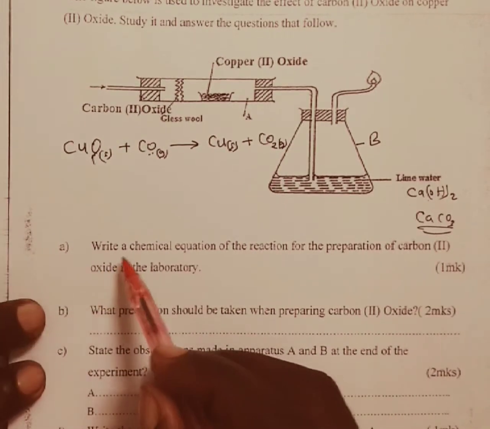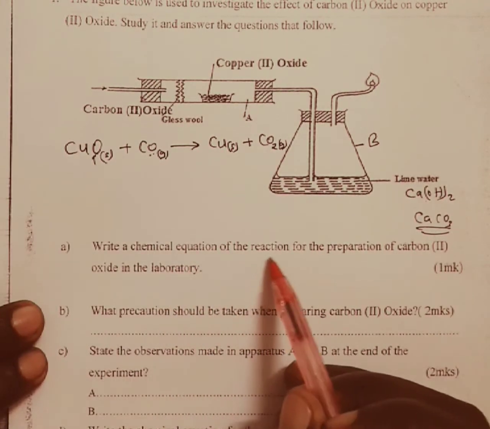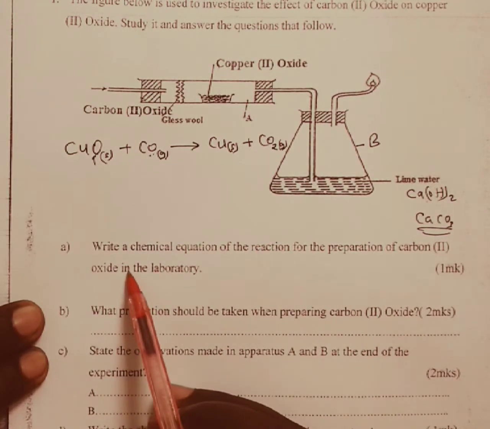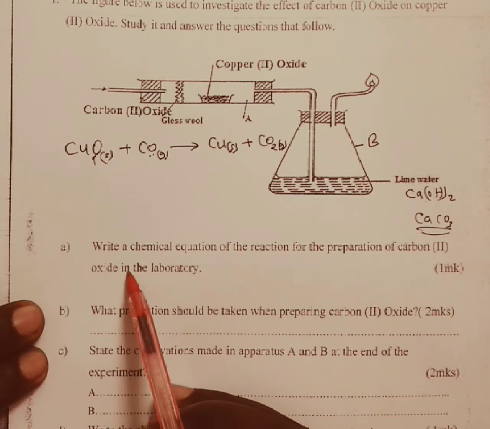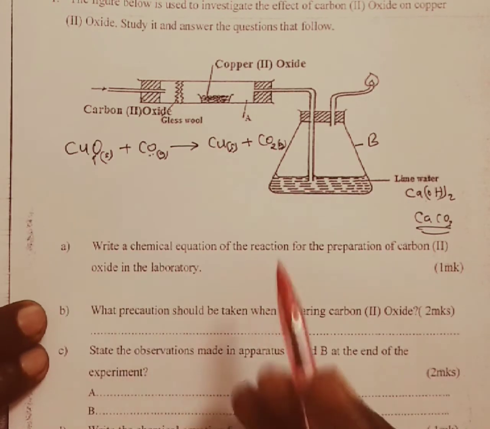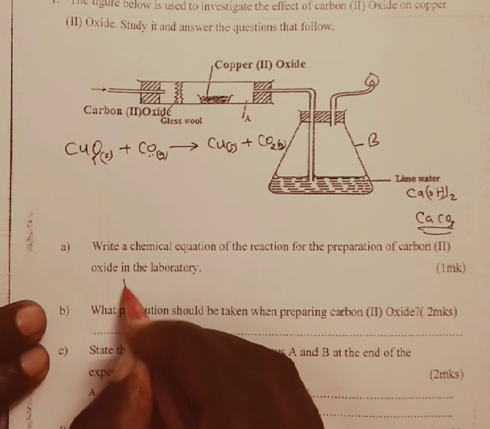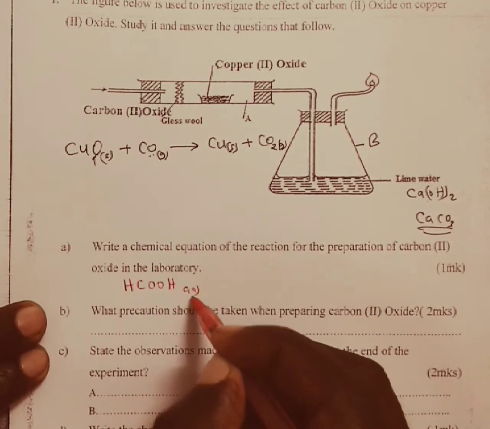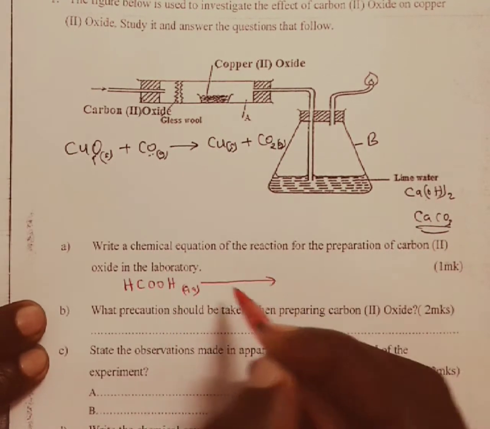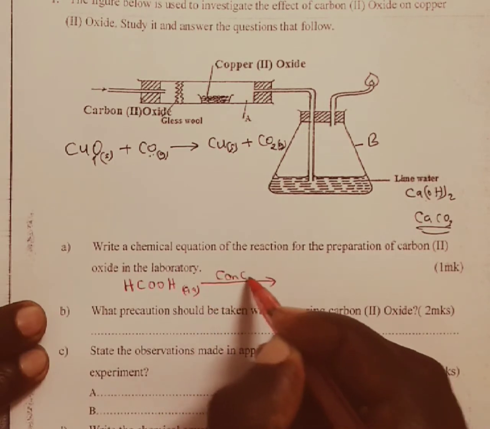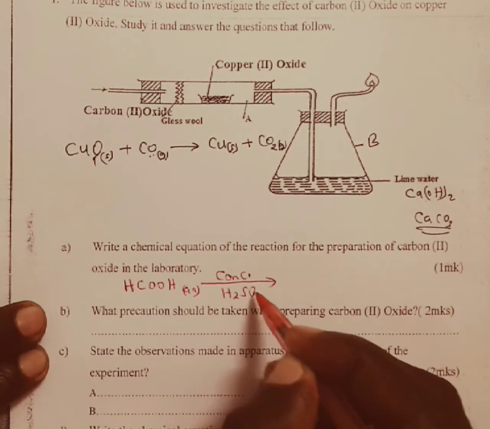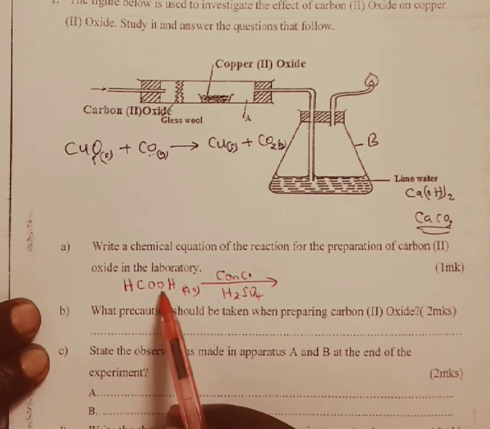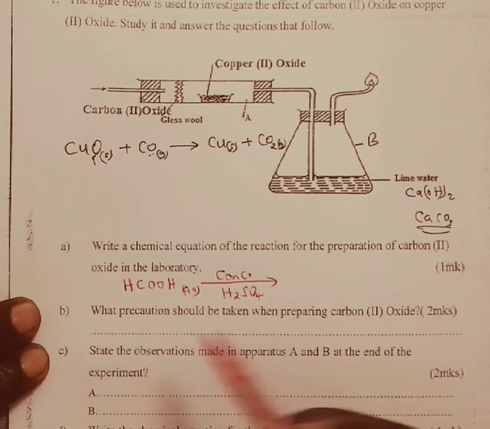Part A: write a chemical equation of the reaction for the preparation of carbon 2 oxide in the laboratory. Carbon 2 oxide is prepared by dehydrating methanoic acid using concentrated sulfuric acid. That is, we have HCOOH, the formula of methanoic acid. Concentrated sulfuric acid is a dehydrating agent, i.e. it removes water elements from methanoic acid.